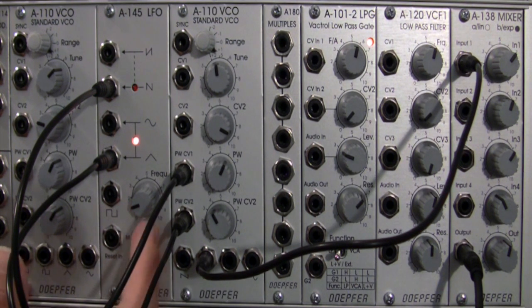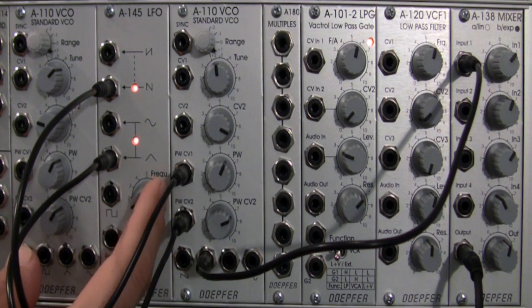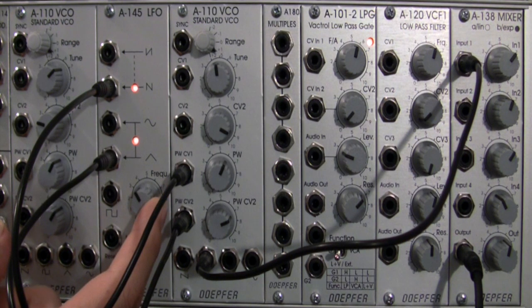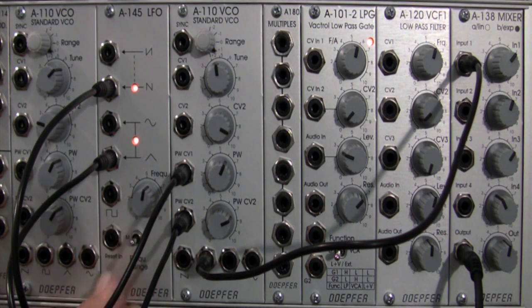So let's hear what it sounds like if we just flip it over to the audio rate. Okay, so I can flip up the amount of CV2, adjust the frequency. Or I can flip back to a low mode.